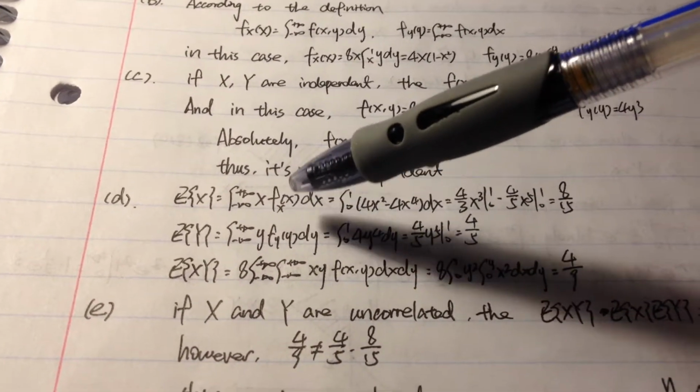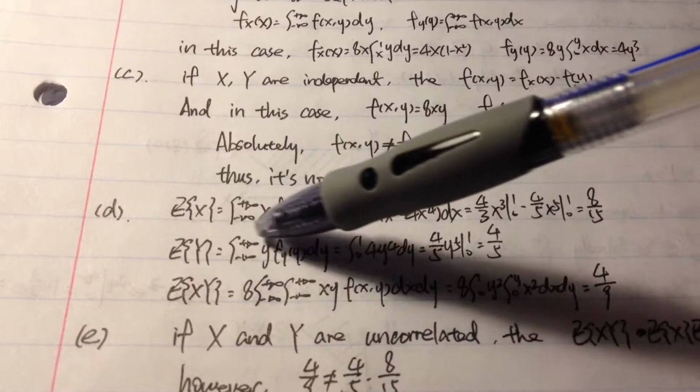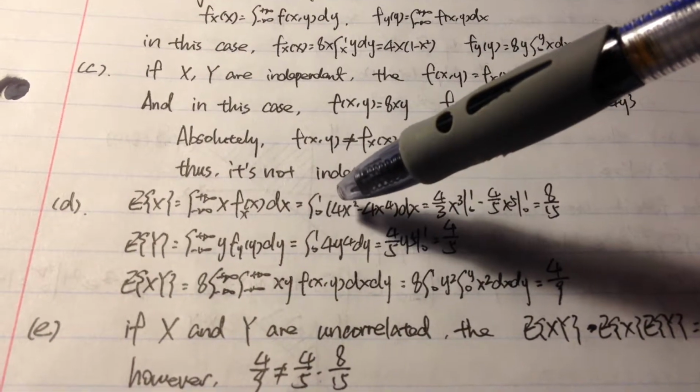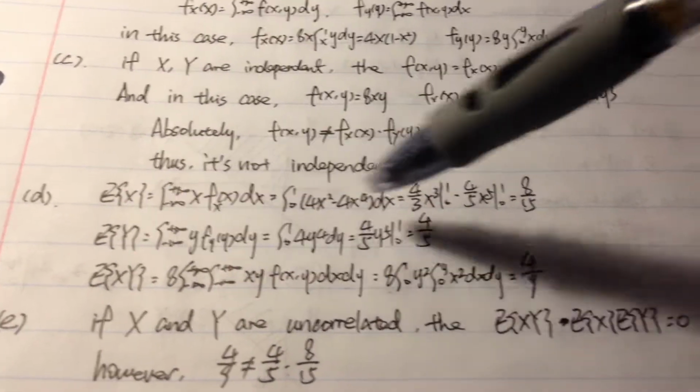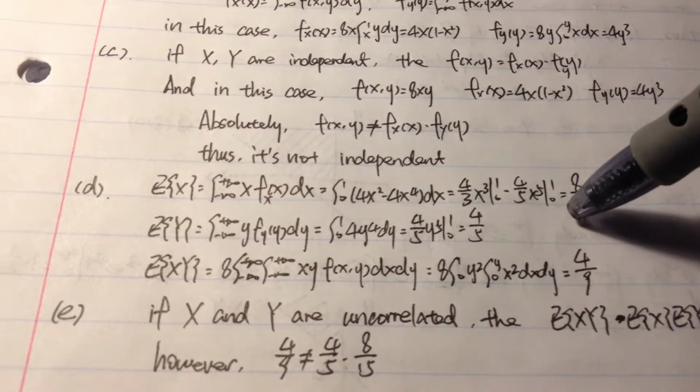for the fourth question, we know that the mean of x equals this part according to the definition, and thus we can know that the mean of x equals 8 over 15.